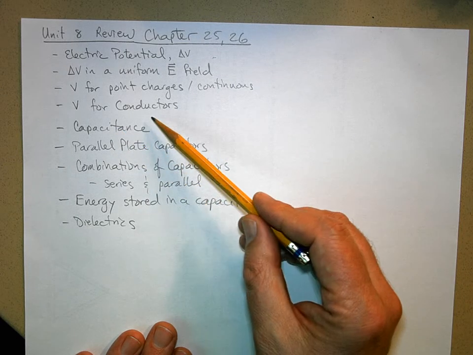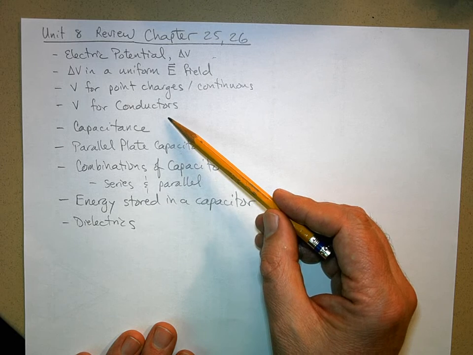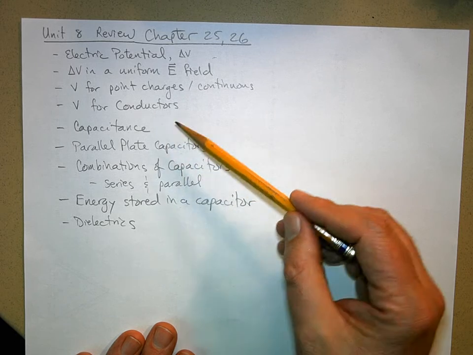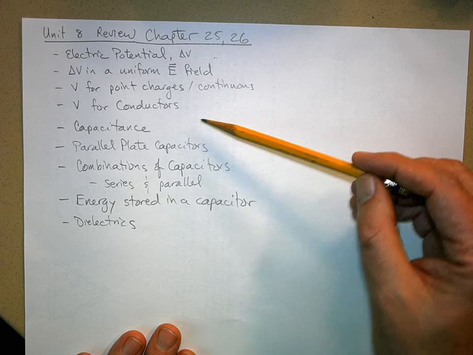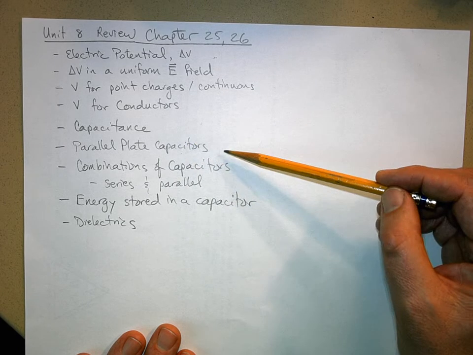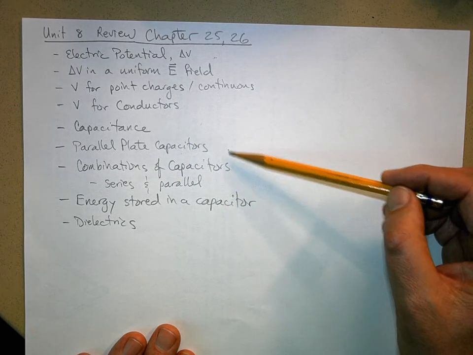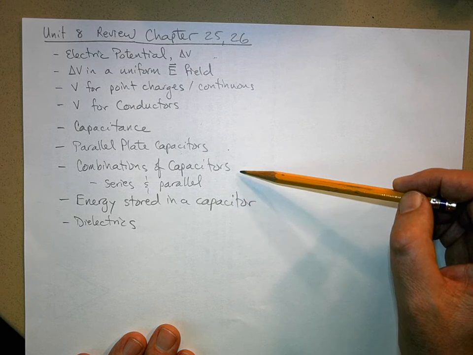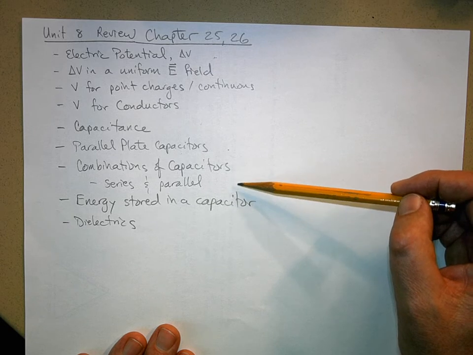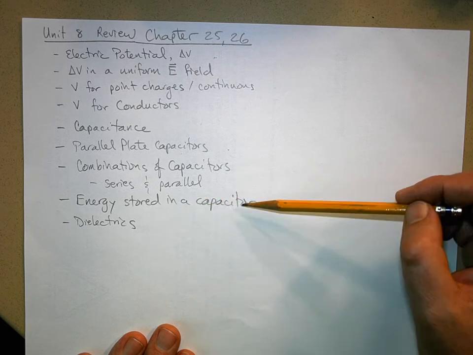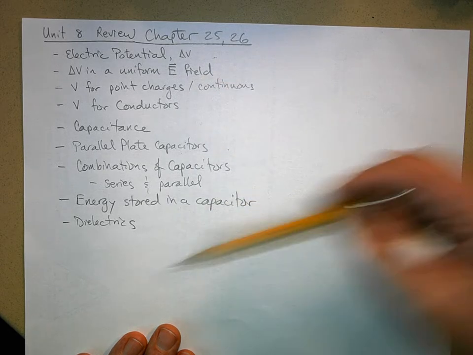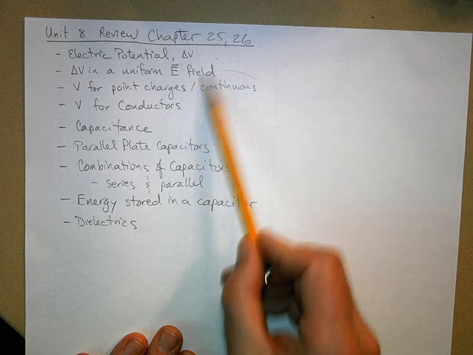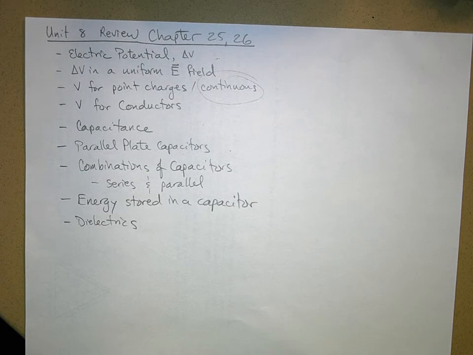Then we'll talk about voltage around charged conductors and what you need to know for that. Then that's basically Chapter 25. Chapter 26, we'll define capacitance. We'll talk about parallel plate capacitors, combinations of capacitors in series and parallel, energy stored in a capacitor, and dielectrics. And pretty much all these topics, except for the continuous thing, will be covered on the exam.